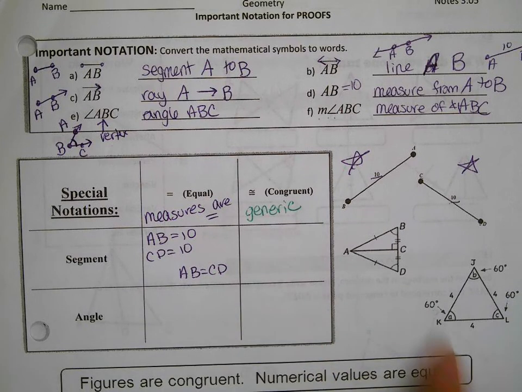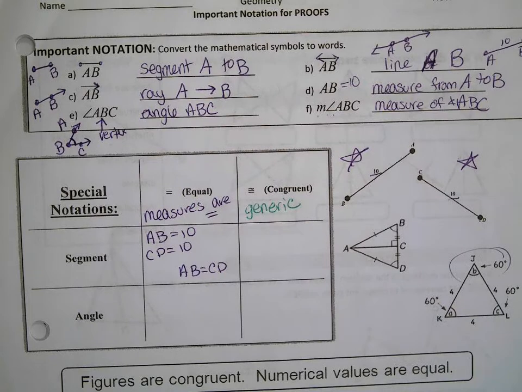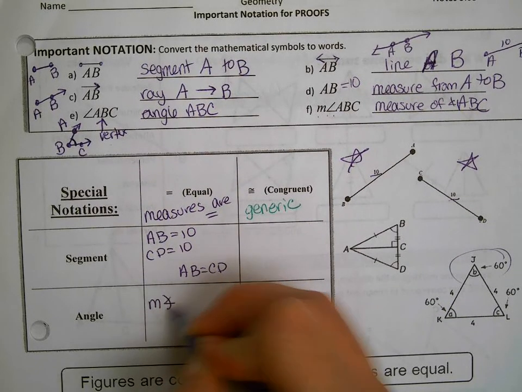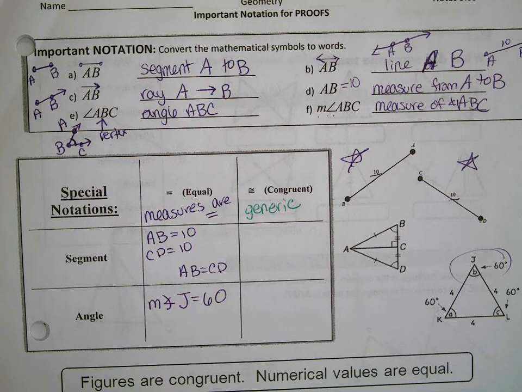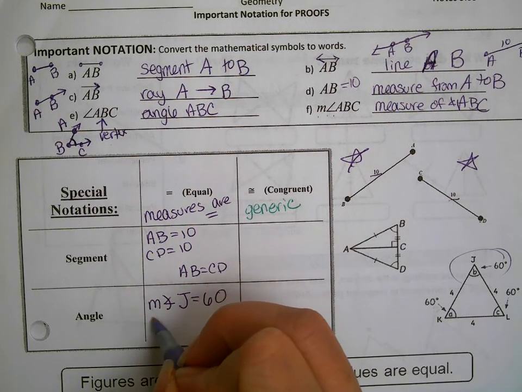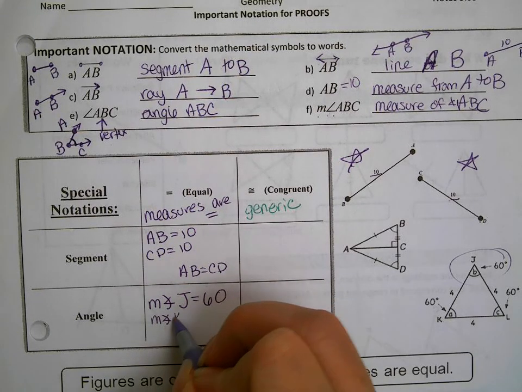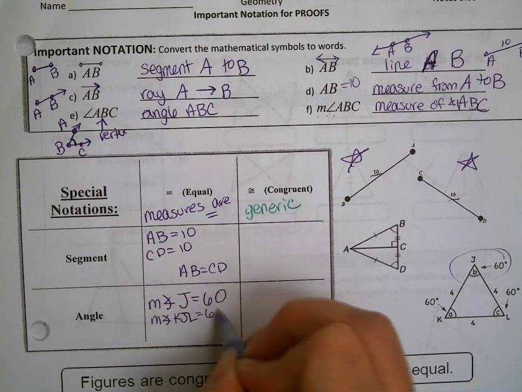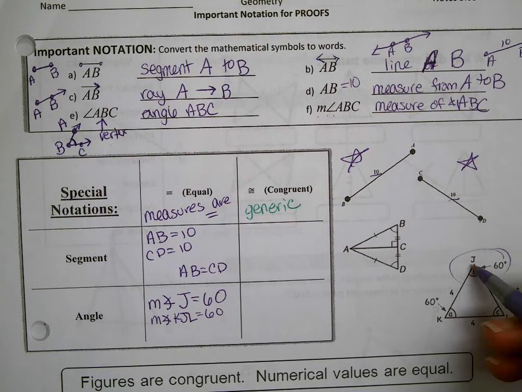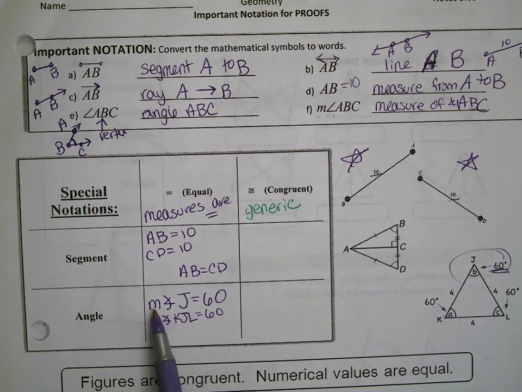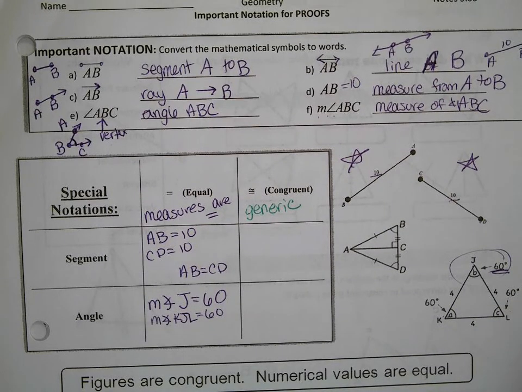Same with angles. Now down here, this diagram gives angle measures for angles K, J, and L. So I know that the measure of angle J, the measure of angle at J is 60 degrees. Now I could also call that same angle the measure of angle KJL is 60. So again, this is an equilateral triangle where we know the measures of all the sides. So when we have a number value added to it, we use the measure of an angle symbol, and we don't put the bars over our ABs and CDs there.